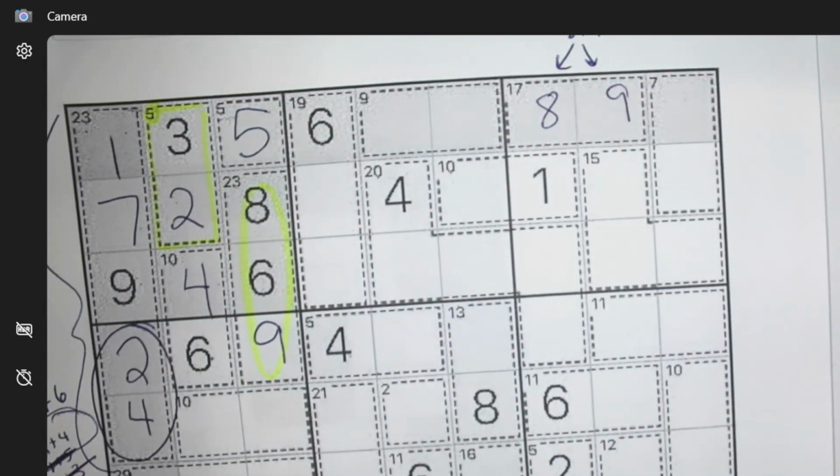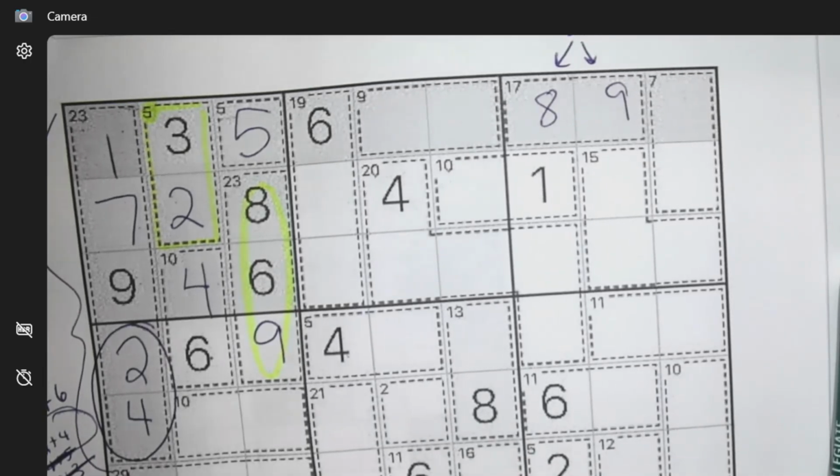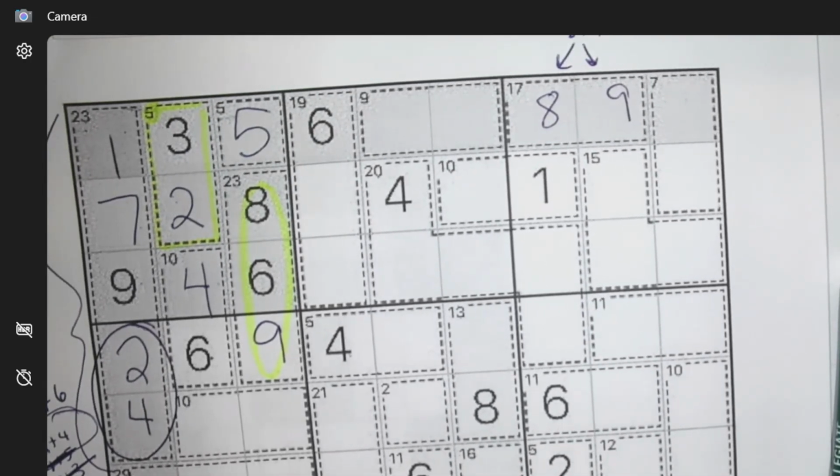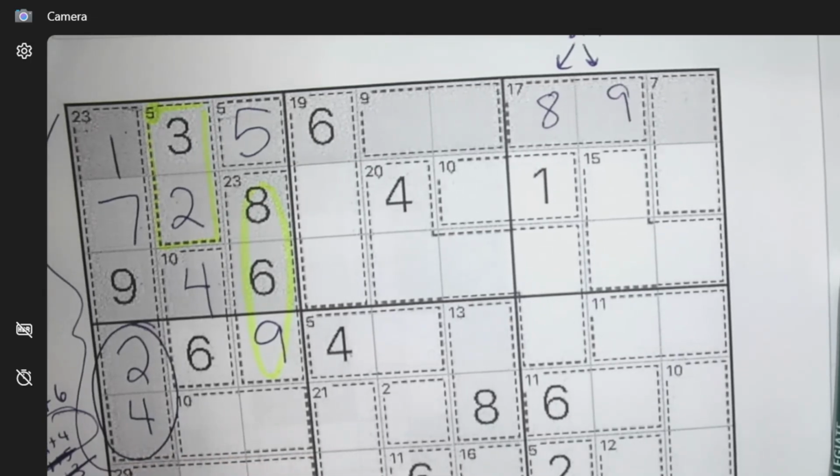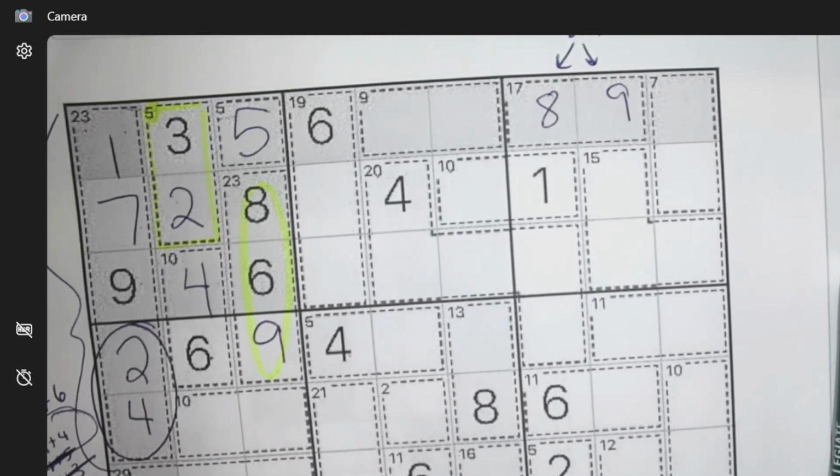Okay? Okay, I've given you most of the strategies. I'm going to give you one more. Okay, I'm going to go into this box. I'm going to give you a different strategy as well.